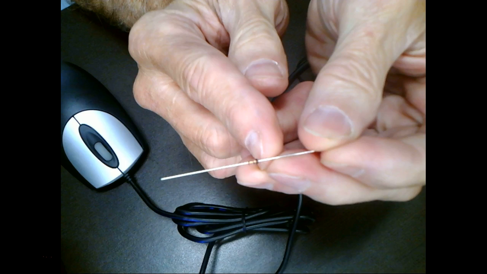Yeah, my computer just went black, the screen went black.